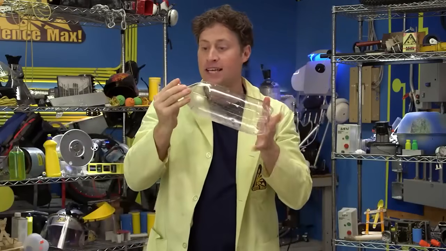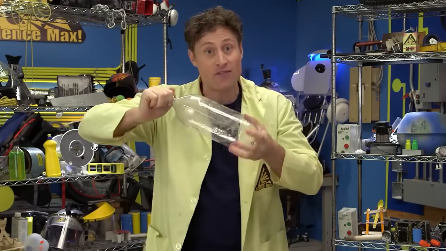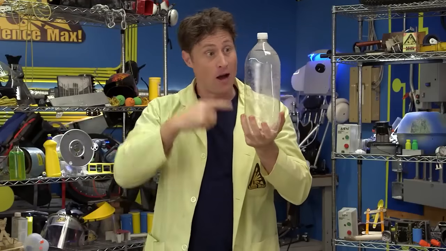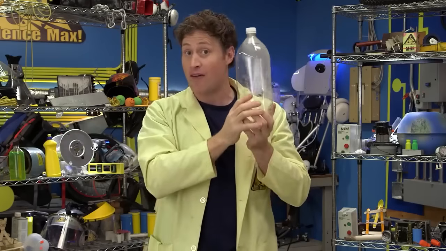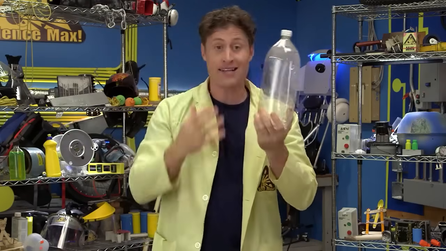Because the air molecules heated up and speeded up, they needed more room. Now there's less of them in the bottle. There's about 4 million air molecules inside this bottle, but they're all hot air molecules and they have a higher pressure, and you don't notice it because the air out here isn't crushing the bottle.